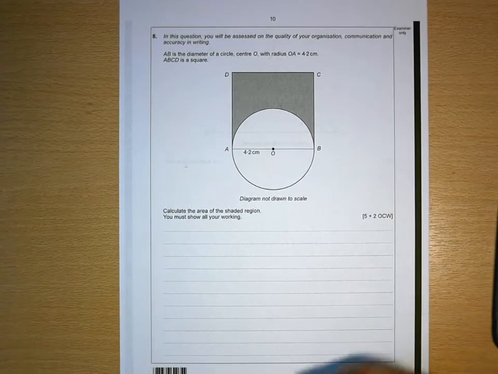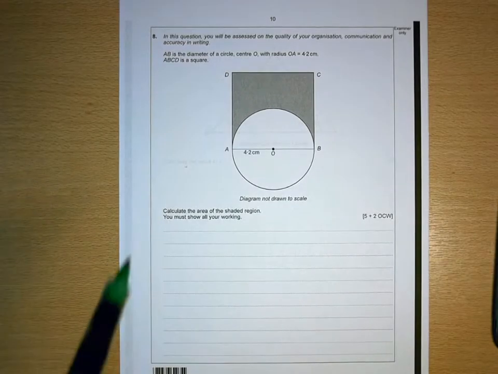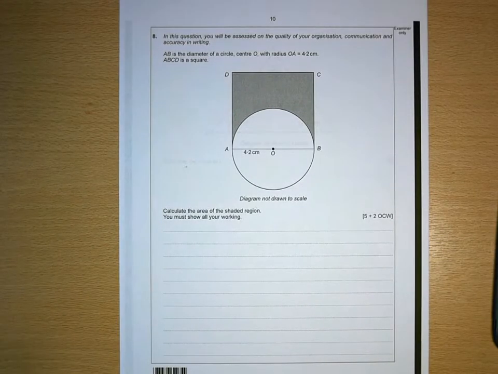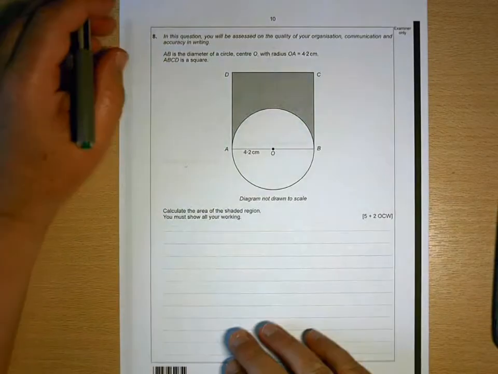Question 8. So this is the OCW question. In case you haven't watched any of my previous videos, the important thing with that is that it doesn't trigger I need to write an essay. All this is telling you is you need to be clear if you write a line of maths what you're working out, and when units are involved you consistently use the correct units. If you do both of those things you will earn those extra 2 marks.